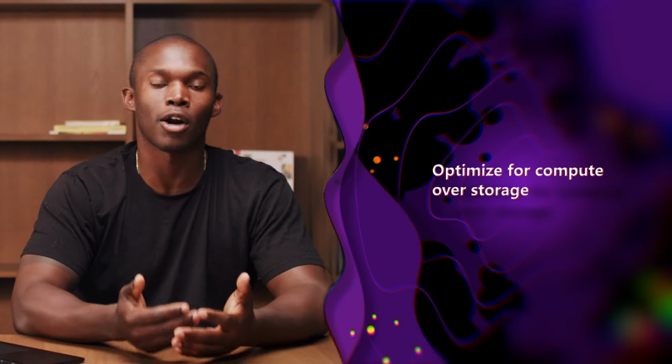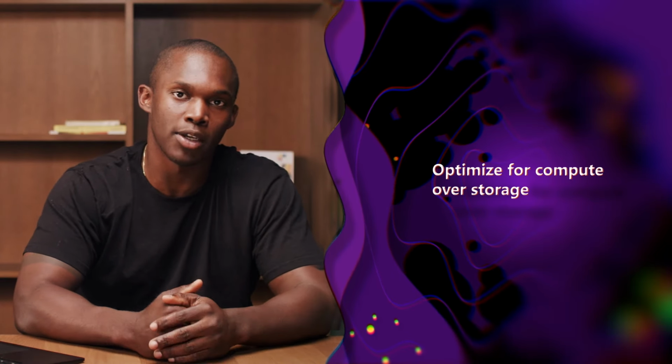Number one is, of course, to keep in mind that the goal when using NoSQL is to optimize for compute over storage. Compute is going to be the dominant cost in any modern cloud system. So it's honestly a much smarter thing to optimize around compute than storage. Optimizing for compute means you need to understand the data access patterns.